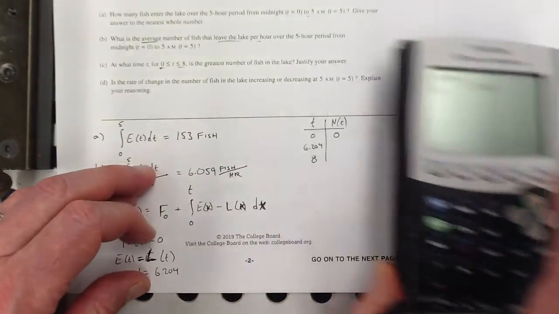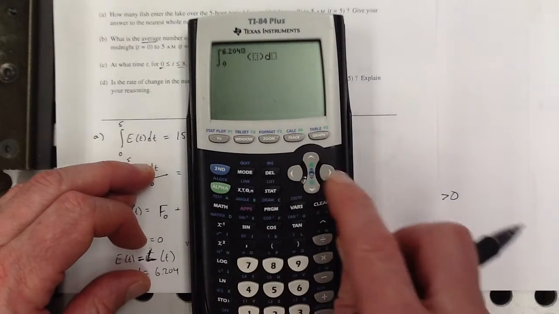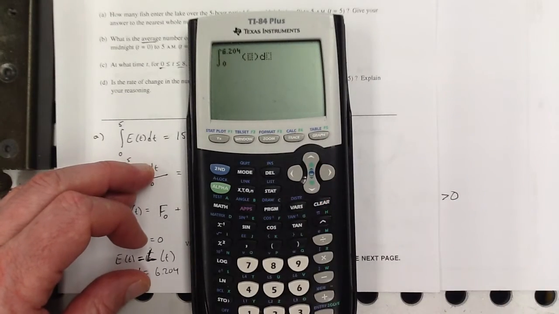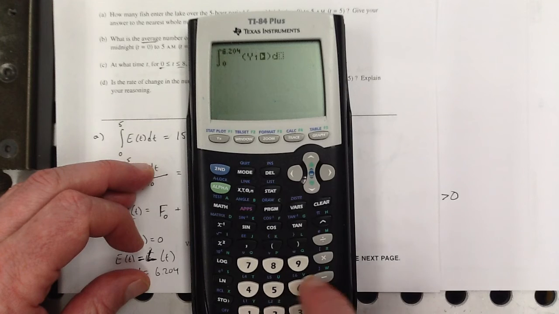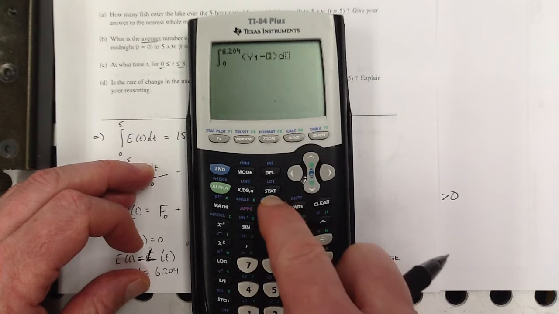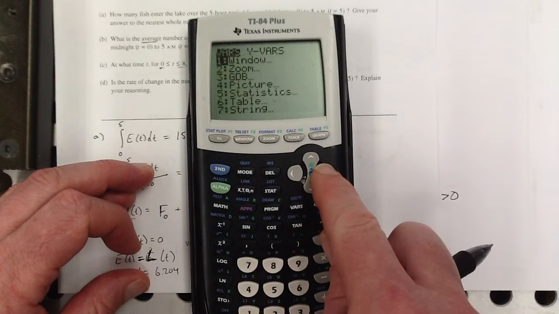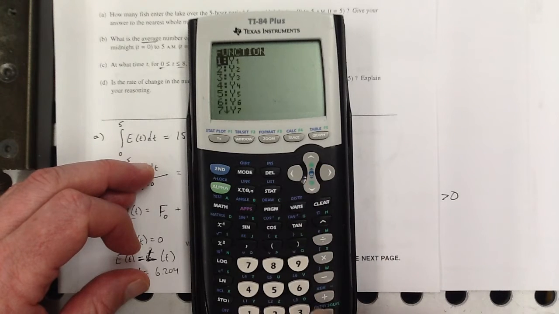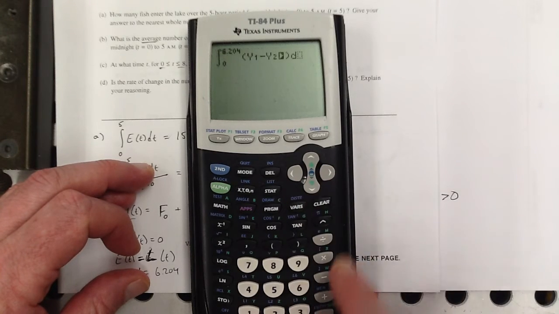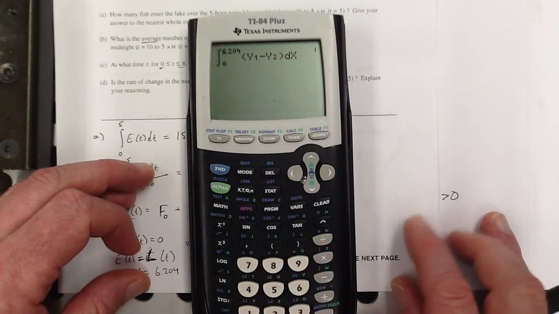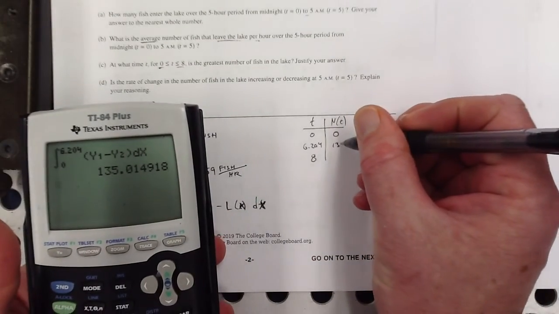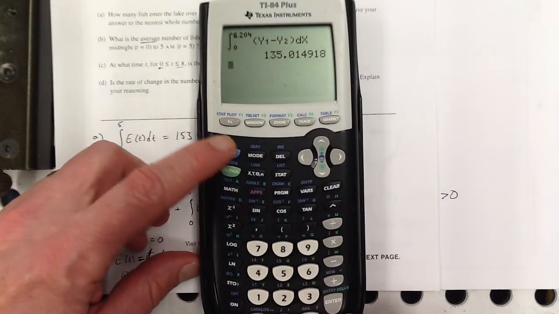So 0 to 6.204, and then here I want the enter function minus the leave function, dx. So about 135 fish there.